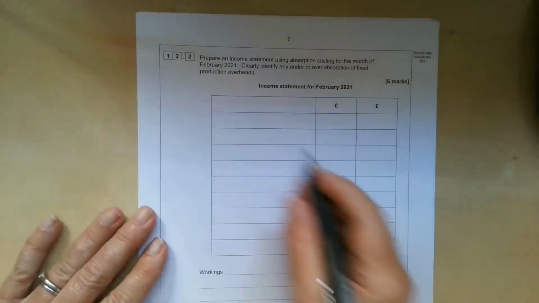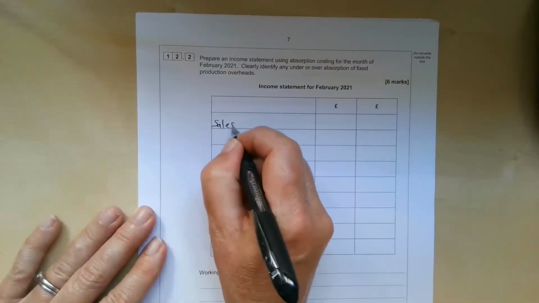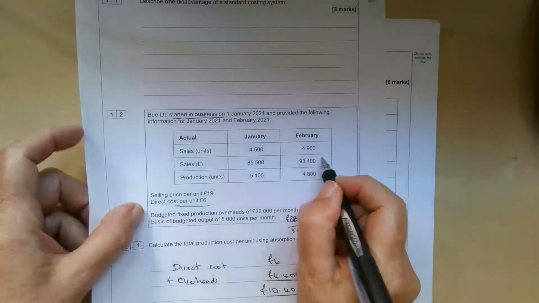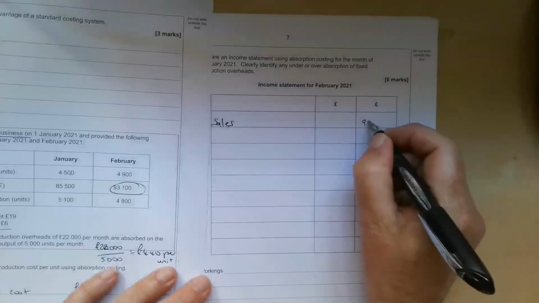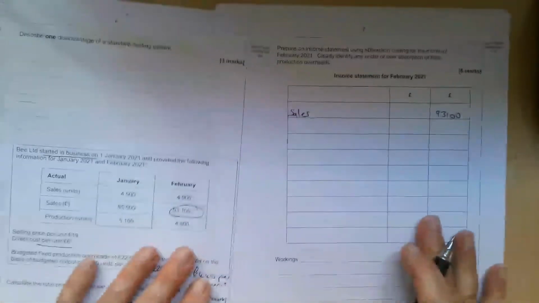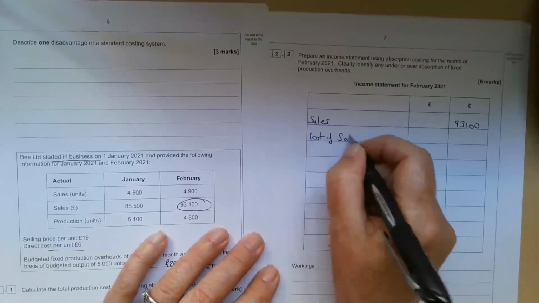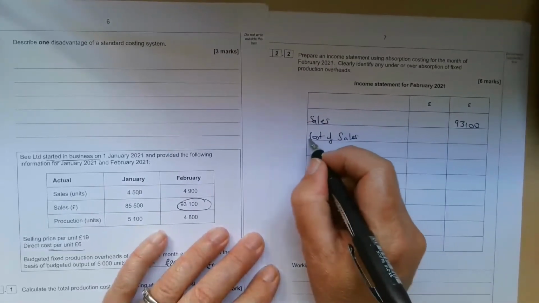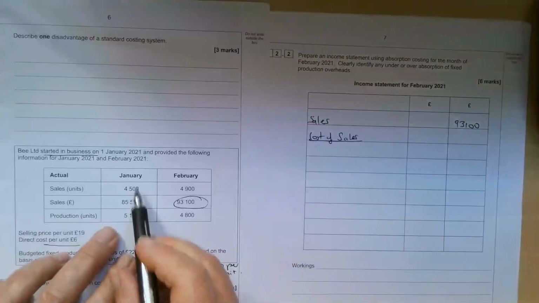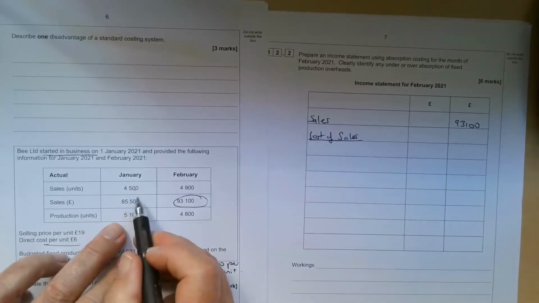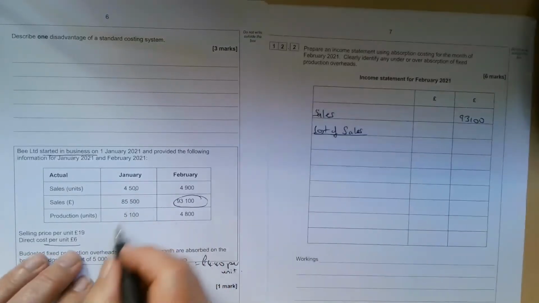So the income statement, obviously going to start with sales. Let's have a look at the figure there. So sales for February, 93,100. So we can pop that in up there. And then we want cost of sales. Okay, now opening inventory. We do have opening inventory in February. So if you remember, I said we produced 5,100 units and sold 4,500.